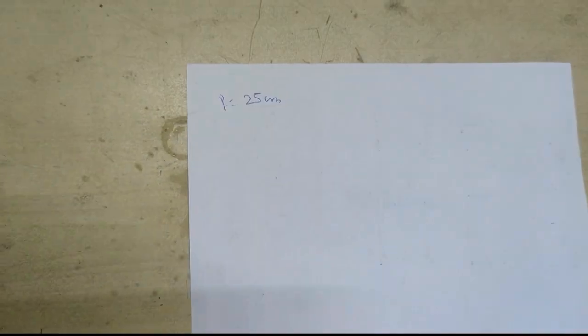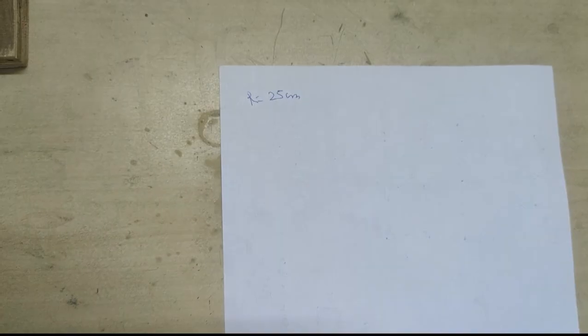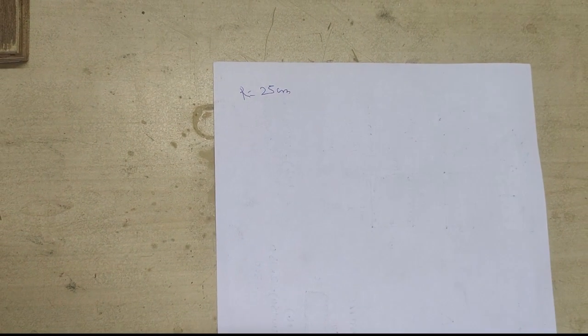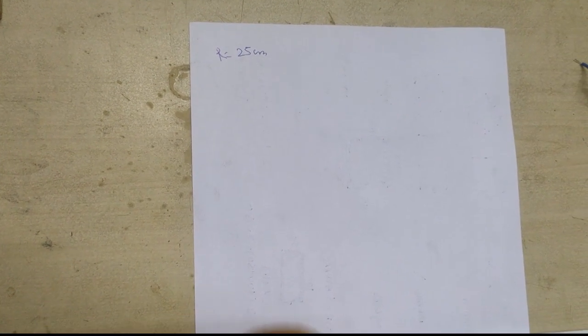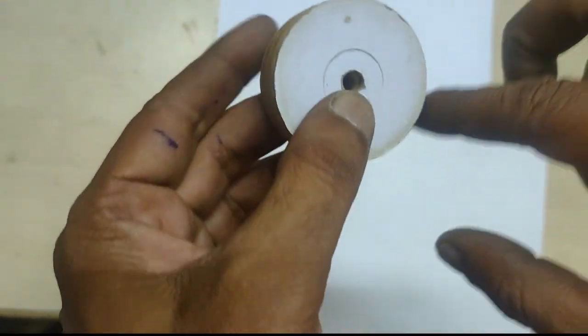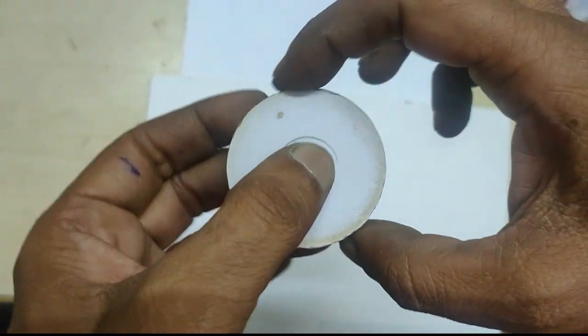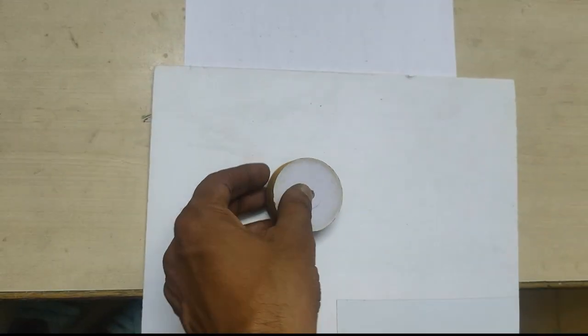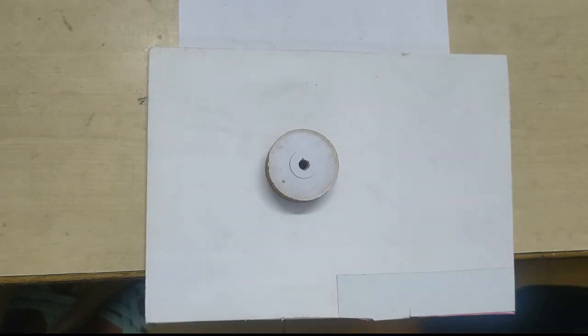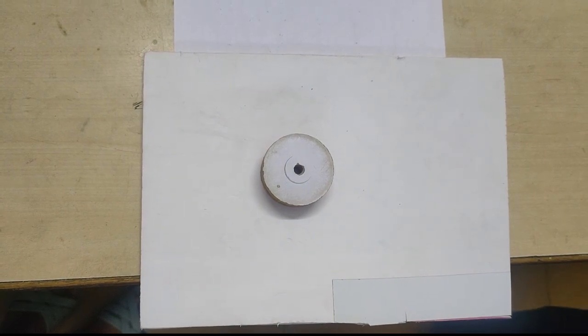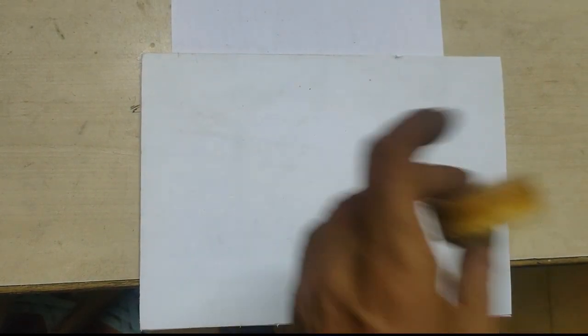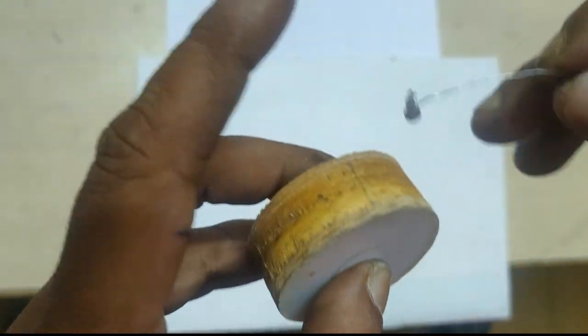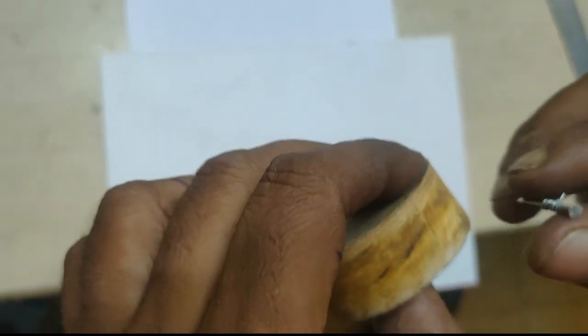We need to measure the perimeter. What is perimeter here? Perimeter is nothing but this, starting from this point and going all the way back to the same point, which you also call circumference in the case of a circle. I think circumference will be the word that you would have heard more. So what we do, I put my nail here and I take it around this body.